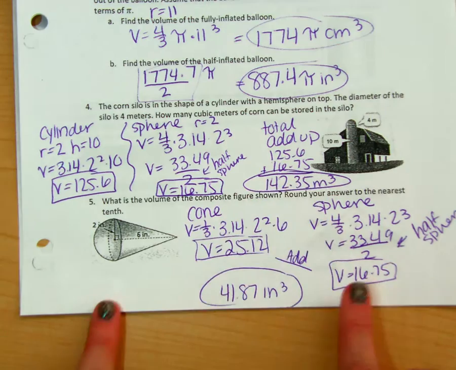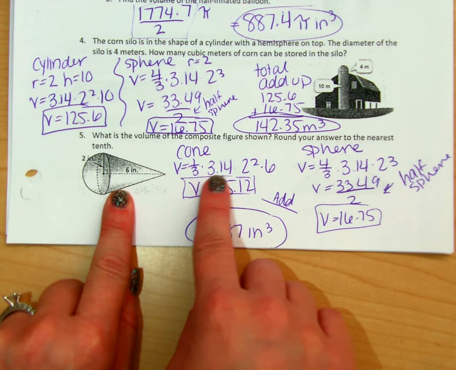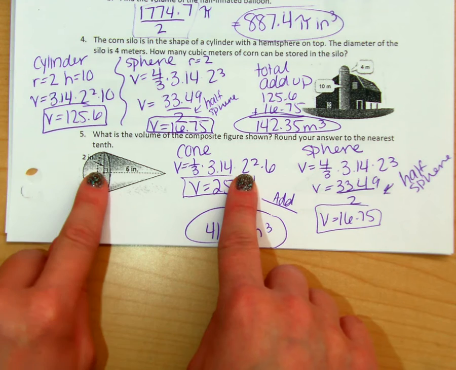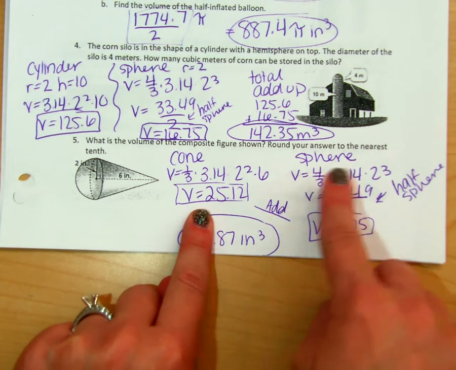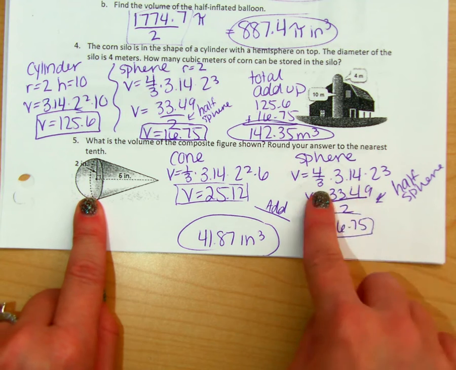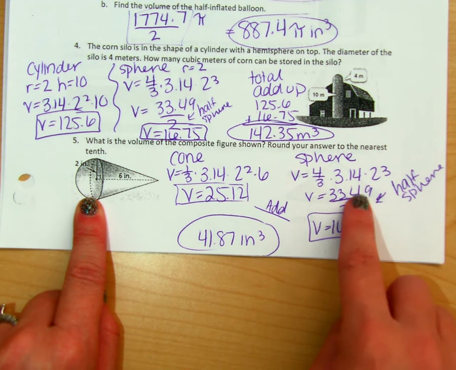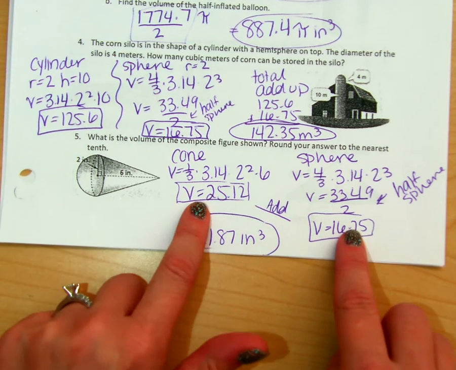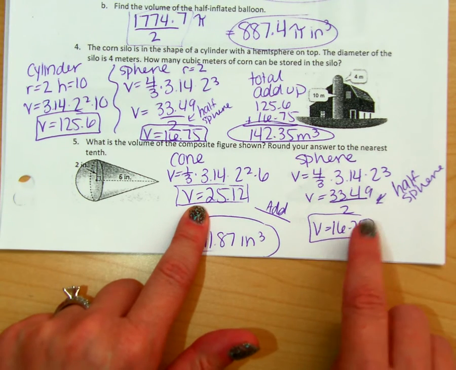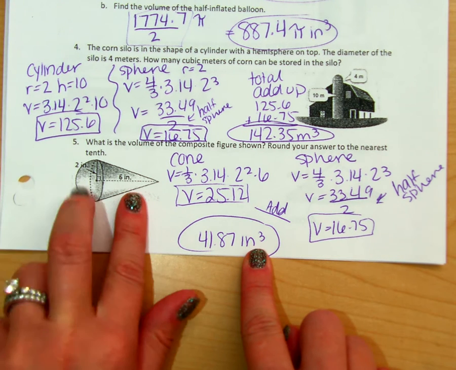Same thing for number 5. We have a cone. We need to find the volume of a cone. Our radius is 2. Our height is 6. To get the volume of the cone. We also have a sphere. Plug in your numbers. However, we have half a sphere, so once we find the full volume, we have to divide by 2. We have the volume of the cone, volume of half the sphere. Add these together to get your full volume of the cone and the sphere.